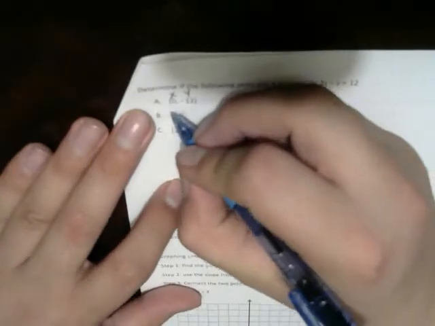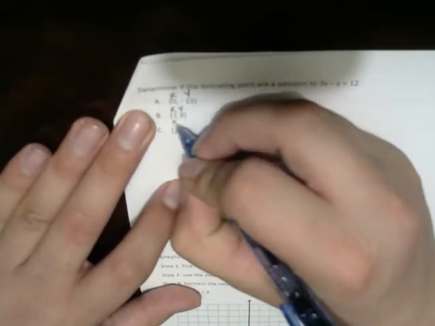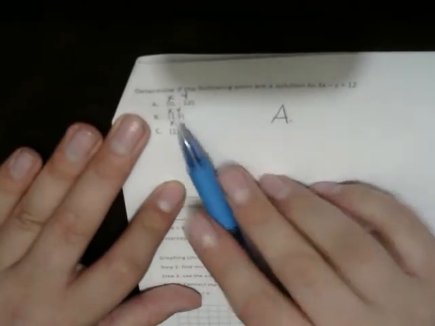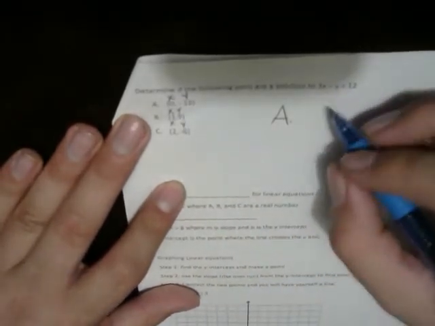This is your X, Y, X, Y. Okay, let's do A. In A, the X is 0, the Y is negative 12.